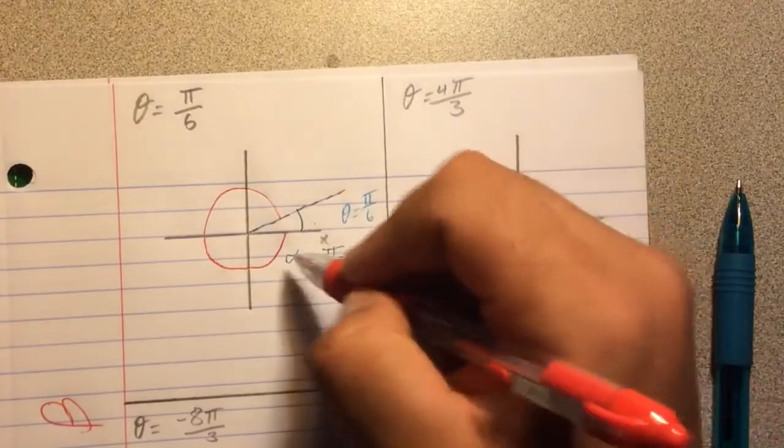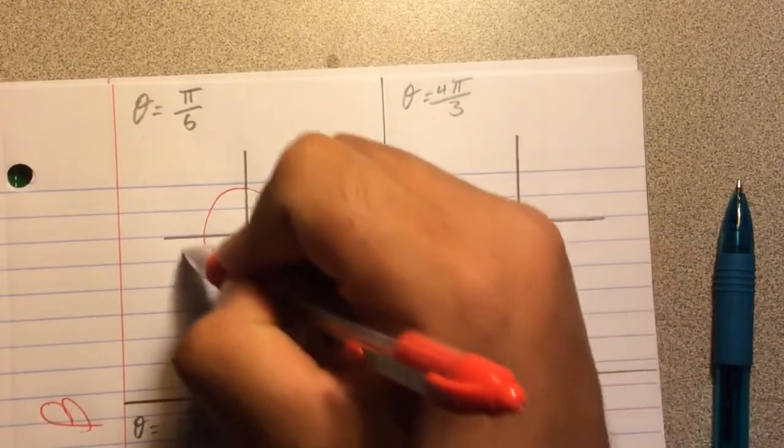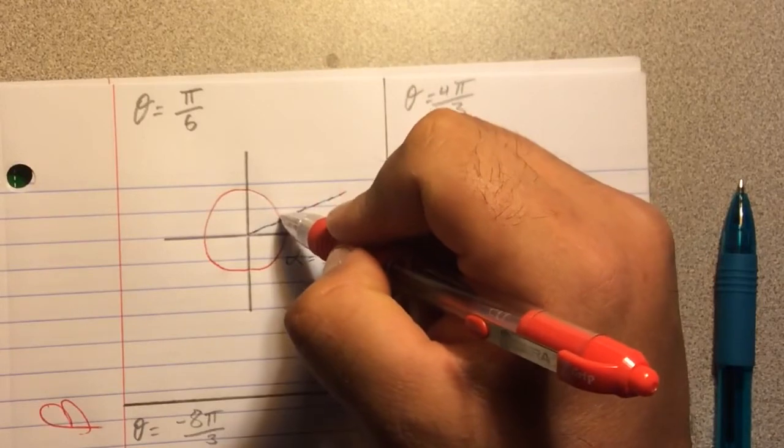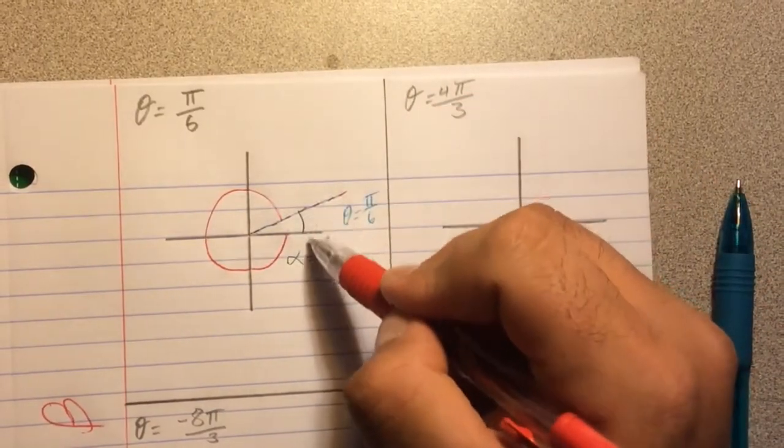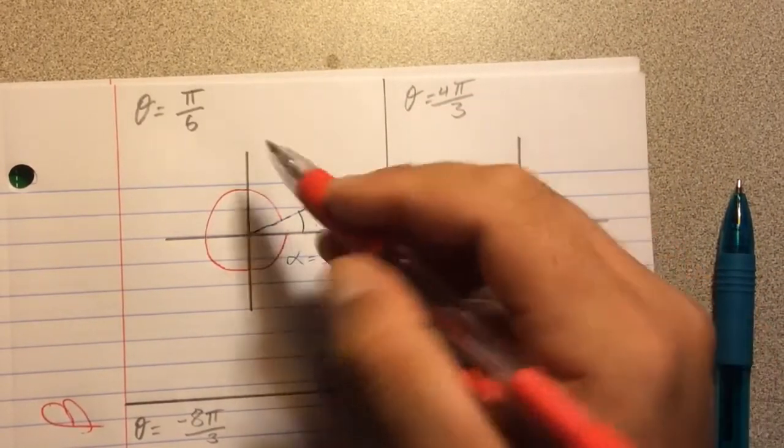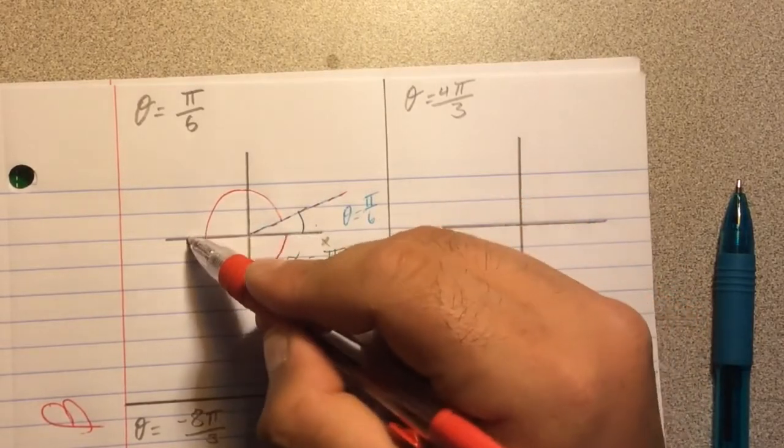And then we have to figure out what's the distance from here all the way around to here. Well, I know this is in sixths because it's pi over 6. So I can count from here to here is 1 total.